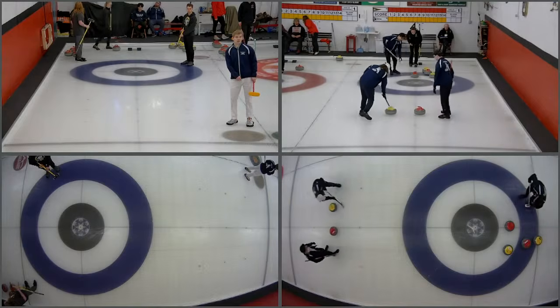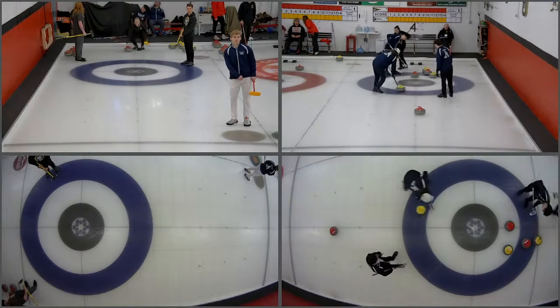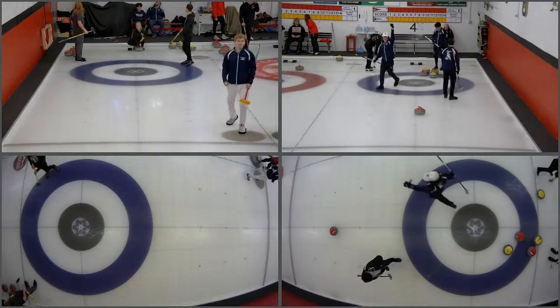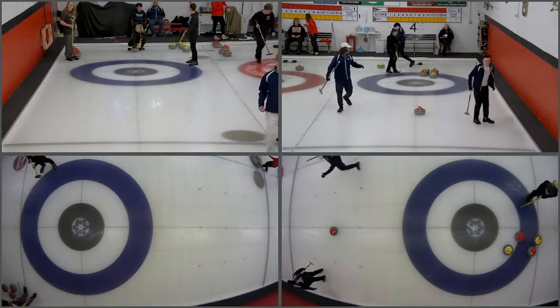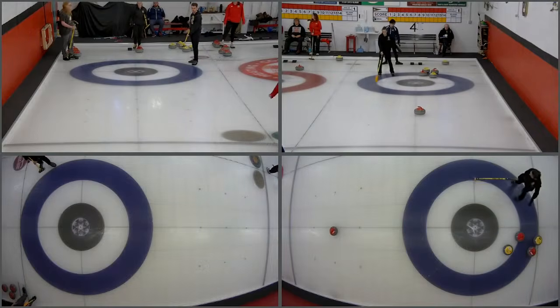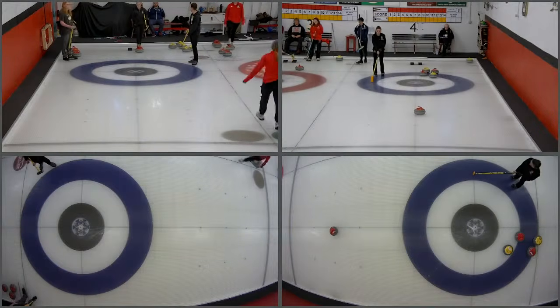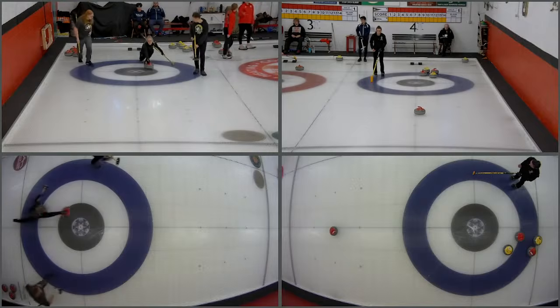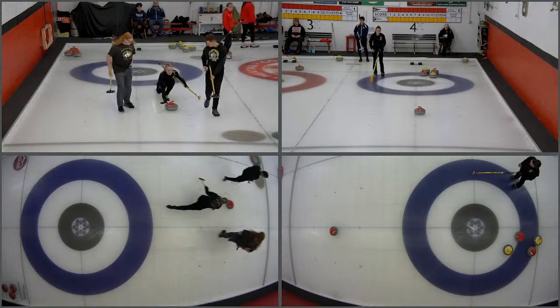But looking to make this draw here, it's just a little heavy again, so it's just going to chip that right into the back pile. He's trying to come around again.